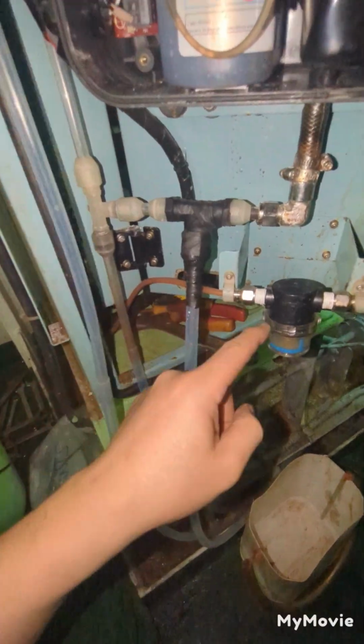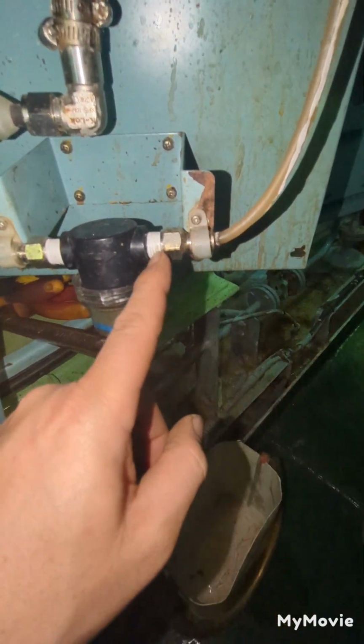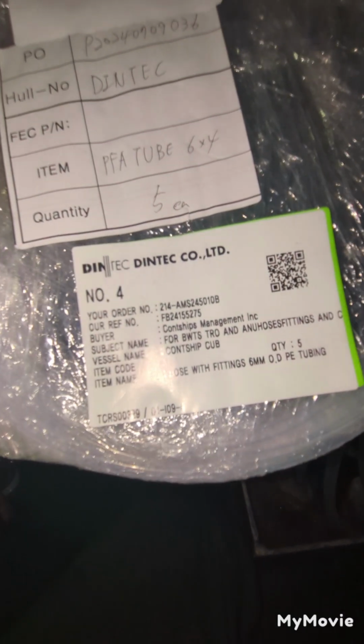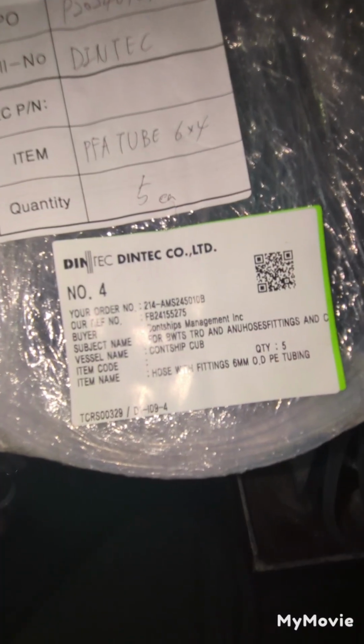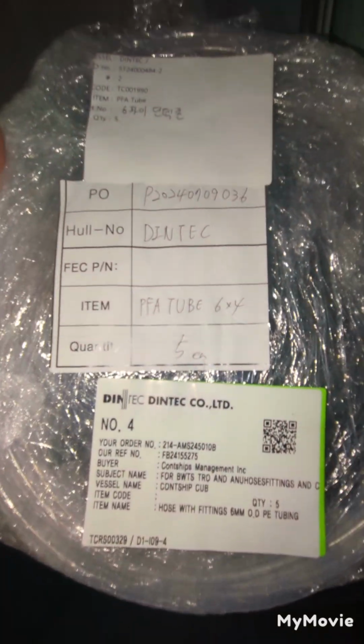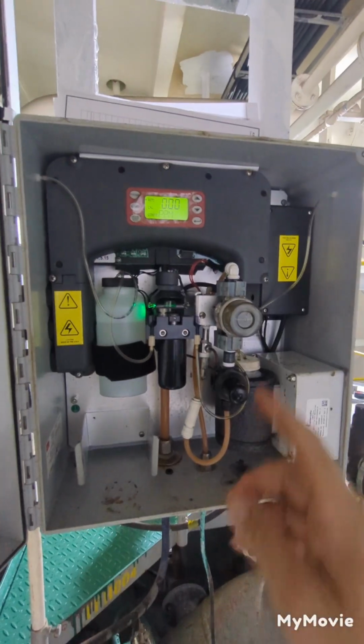You must also clean the filters and make sure that this pipe is clear, and you also have spare tubes to replace the worn or old tubes.